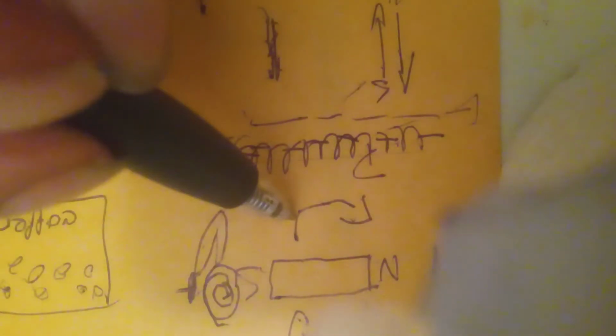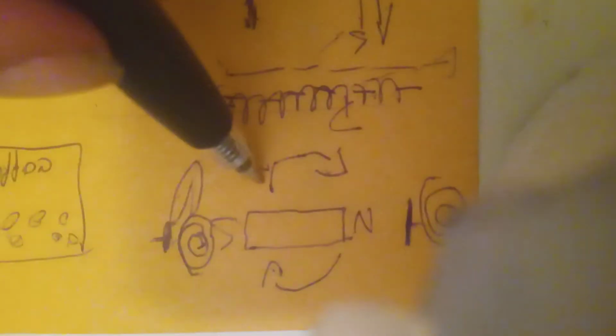DC is spinning one way, on a one-way landline, traveling through the wire. Once we get this in the antenna, it vibrates up and down, and this vibration radiates off of that copper and travels.